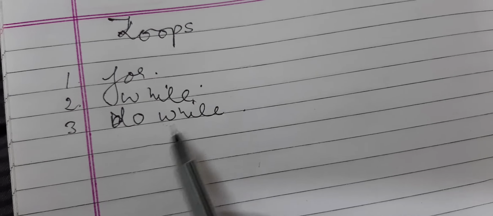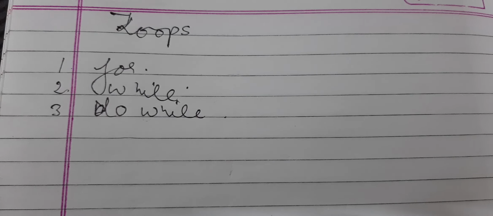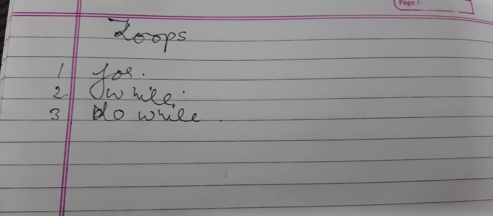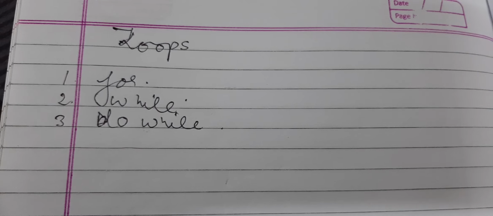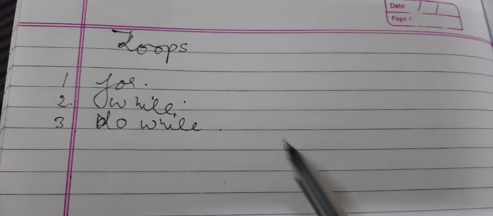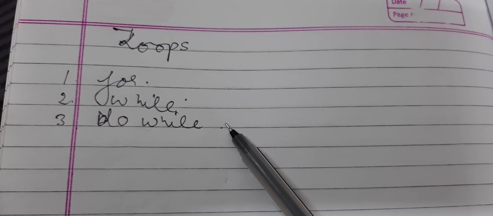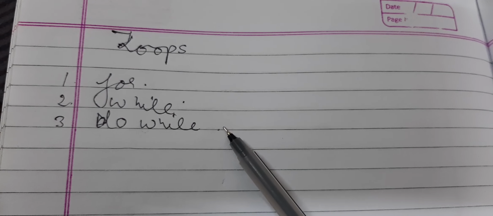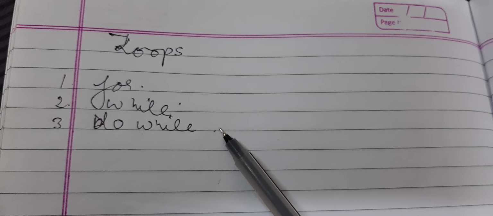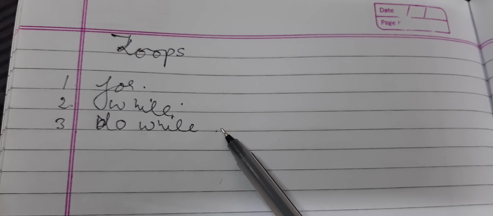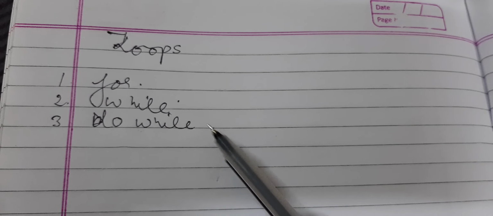Then we have another loop, that is do while loop. In do while loop, what happens? First the statement will be executed at least once. Then it will check the condition. That's why it is called exit control loop, because the condition is checked afterwards. And even if the condition is false, the loop will be executed at least once. So I'll give you an example of do while loop.